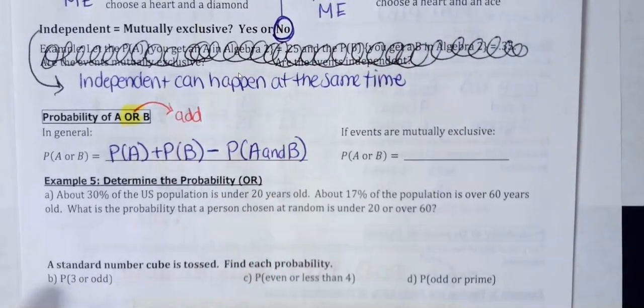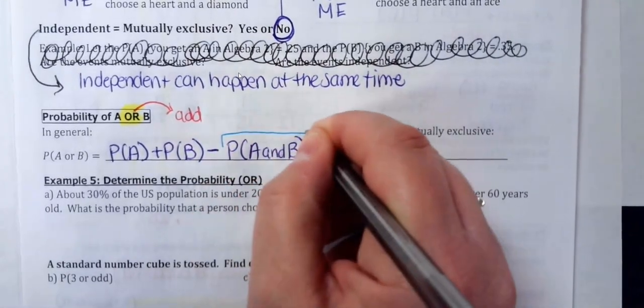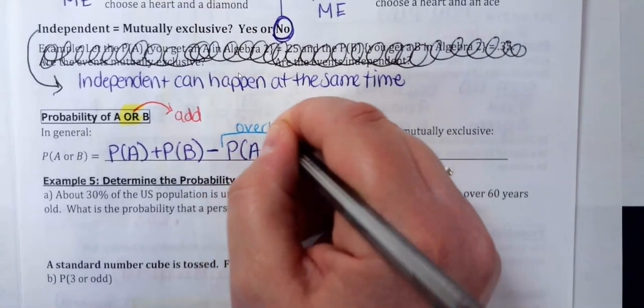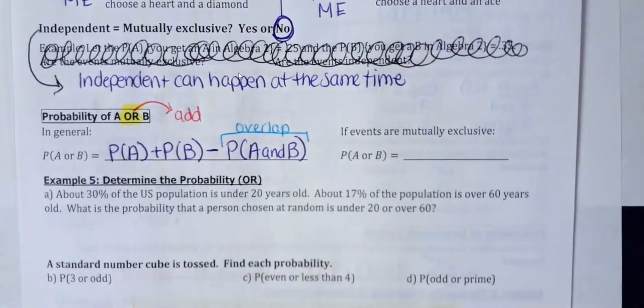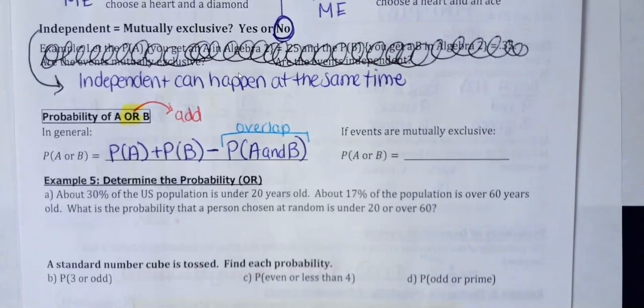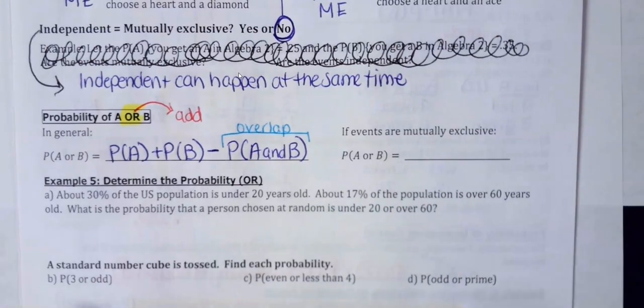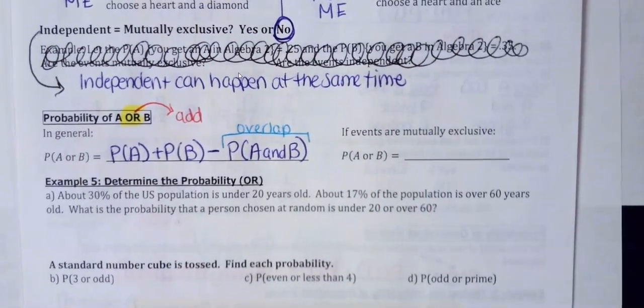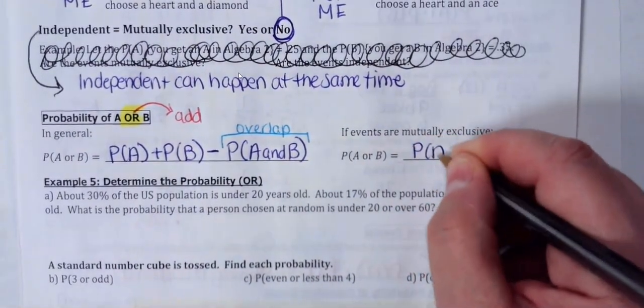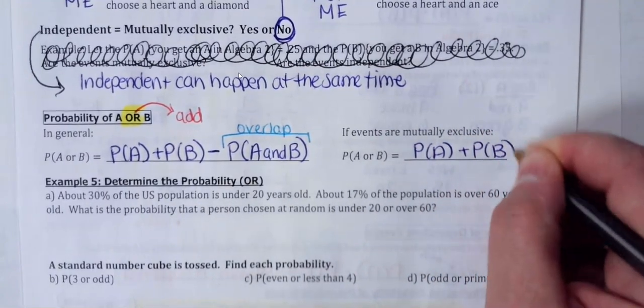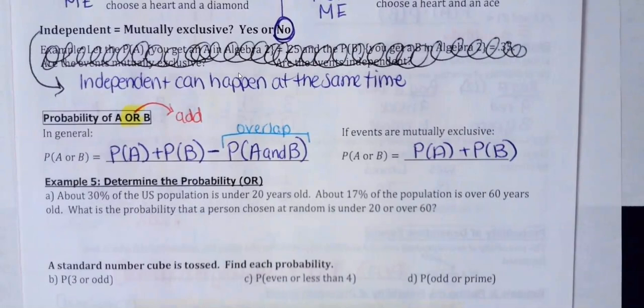And what I'm doing with that, which I think will make a little bit more sense once we do a couple of these examples, basically you're subtracting out any overlap that maybe you would count. For the probability of A and the probability of B, maybe there would be some overlap if they're not mutually exclusive. So you're going to subtract out the probability that they would both happen at the same time. I promise this will make more sense in a second when we do the examples. Now, if the two events can't happen at the same time, they're mutually exclusive, this would just be probability of A plus probability of B. Because they would not have an overlap, there wouldn't be anything to subtract out.